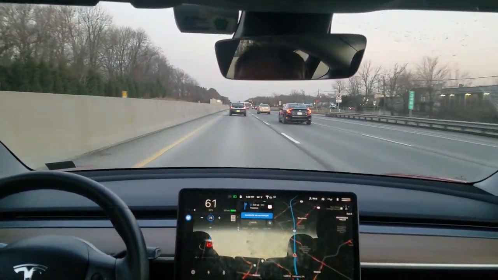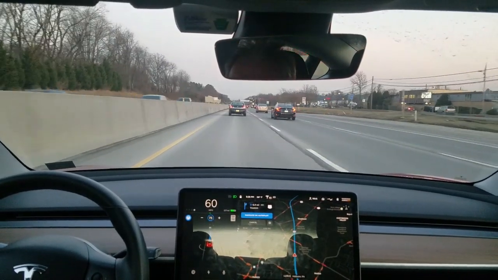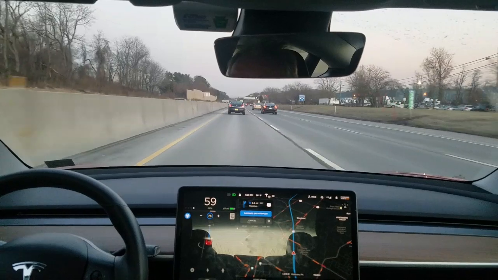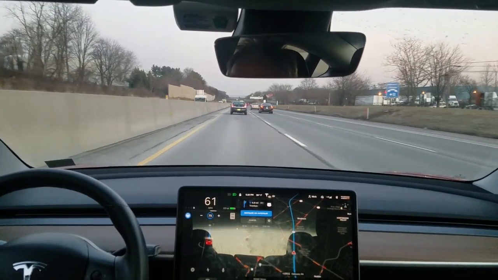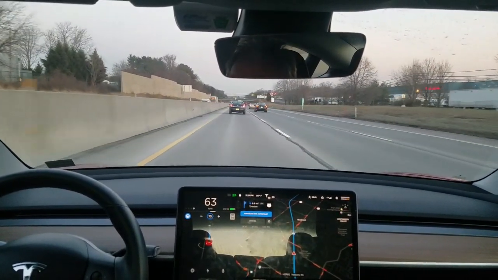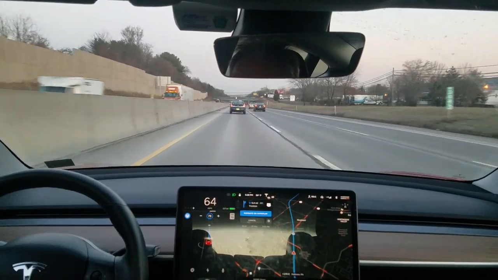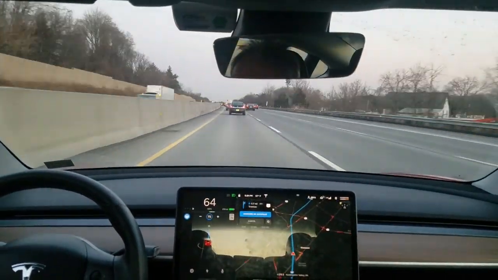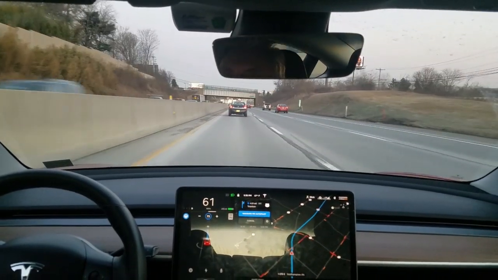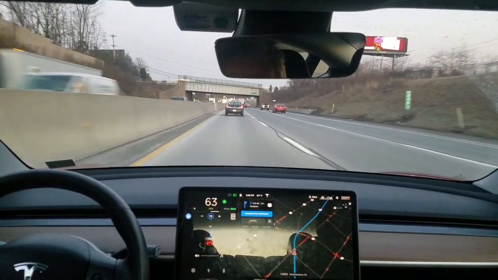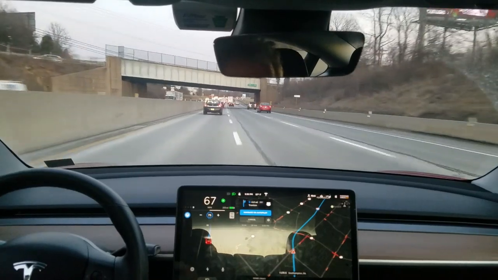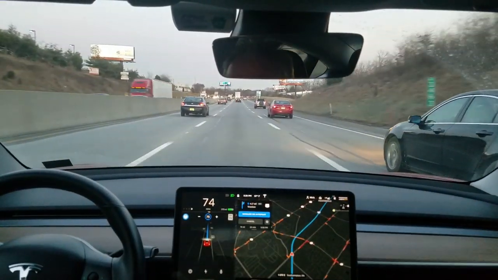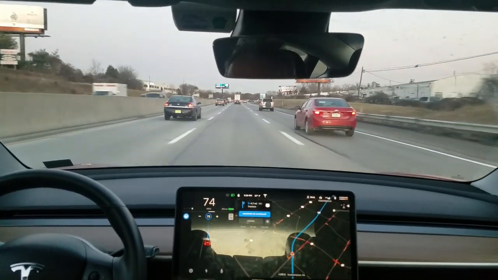Right lane's starting to move a little faster. I'm curious if it's going to suggest for us to get over. So far, no. It really should at this point. Finally, it suggests to get over. Again, you want to look in your rearview mirror. This car was coming up in the third lane.